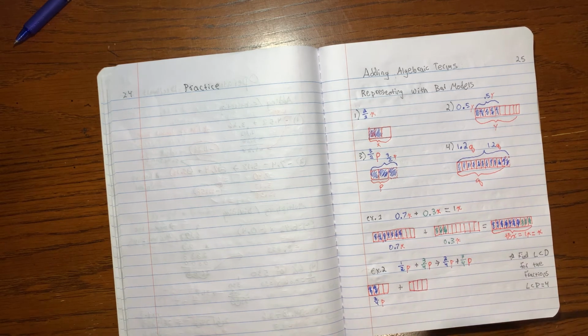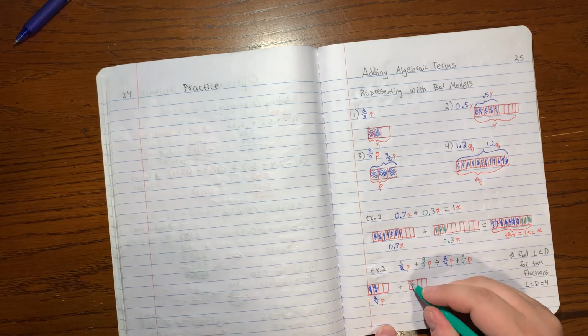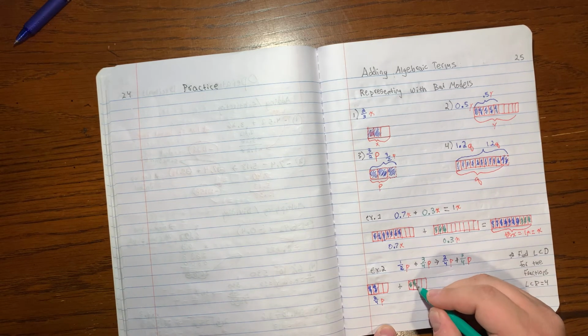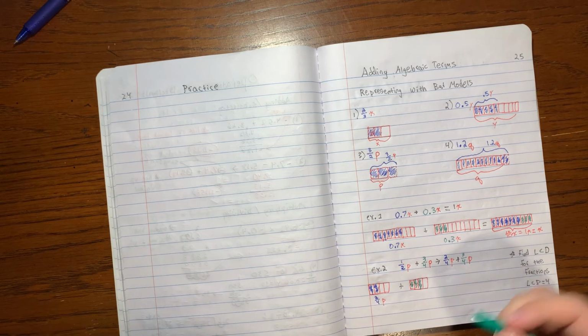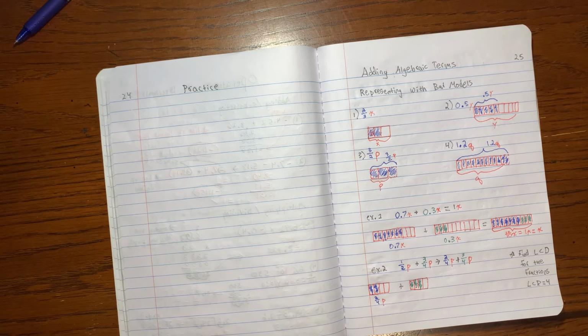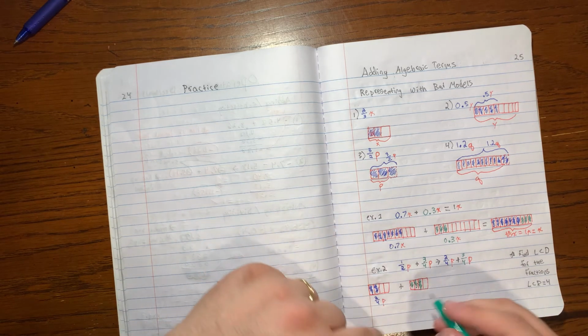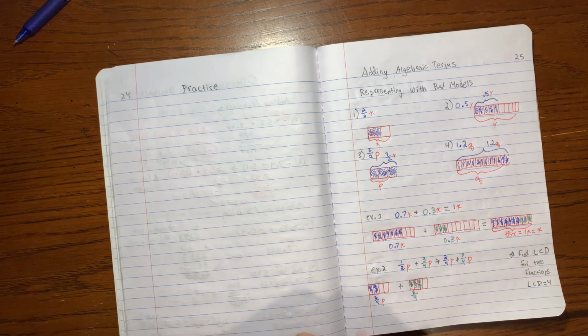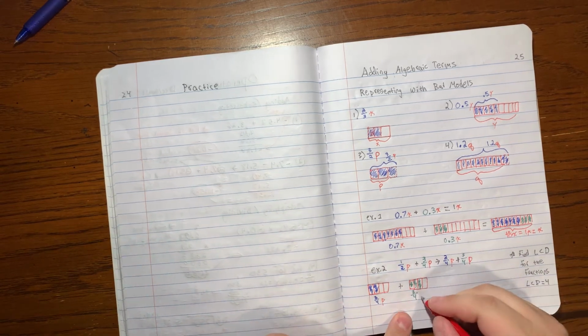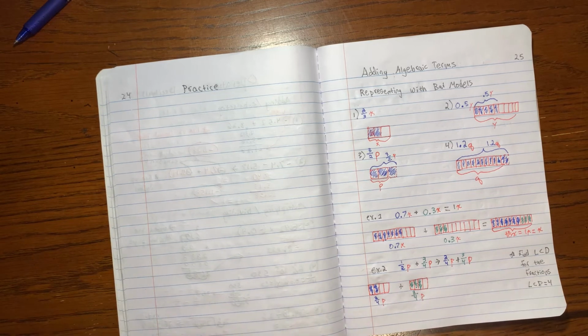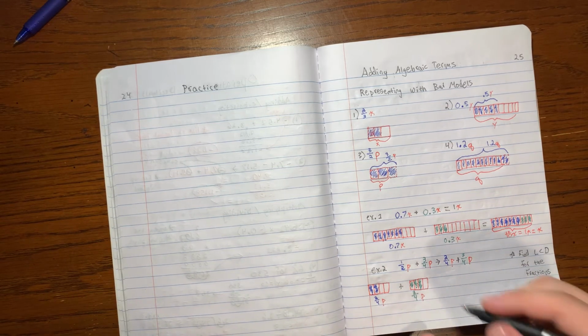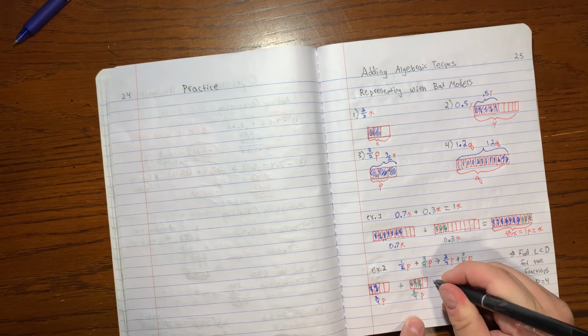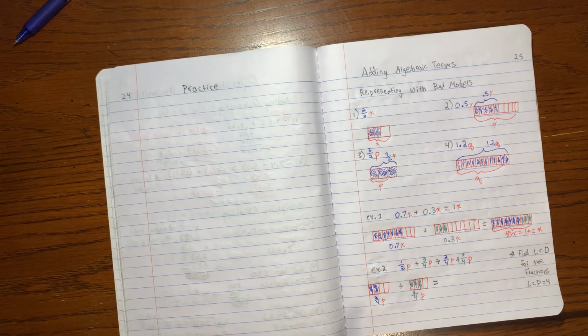So now I'm shading in 3 of these fourths. 1, 2, 3. So that represents my 3/4. And now when I add those together, I want to make my new bar model with the same common denominator of 4.